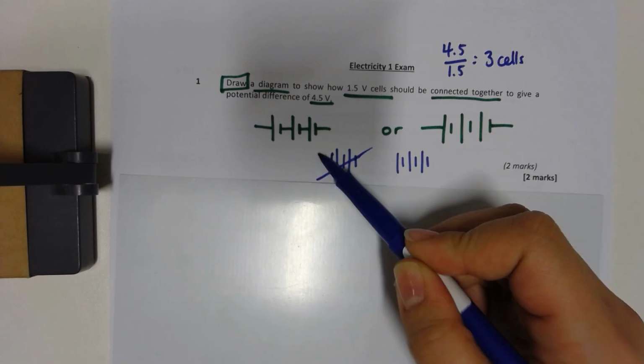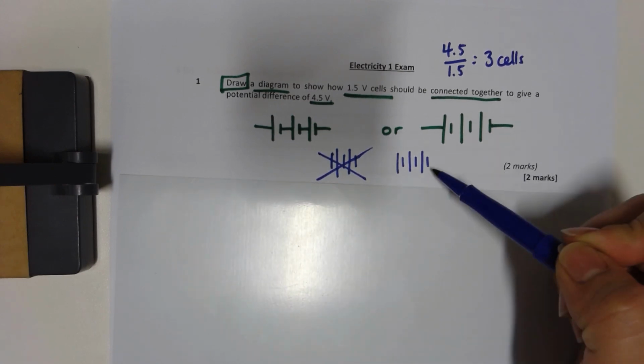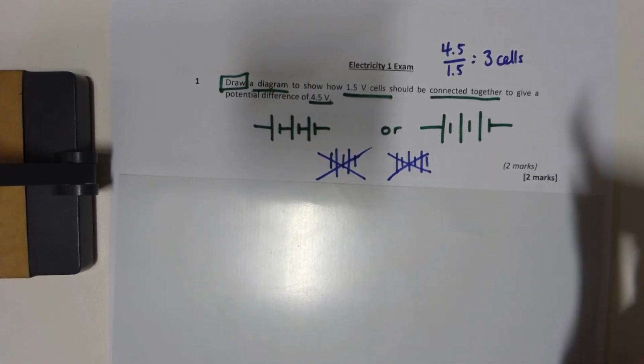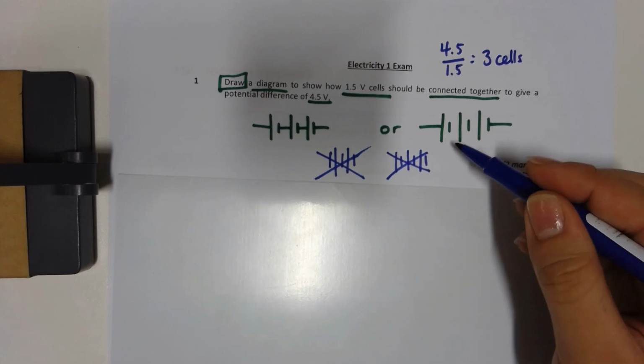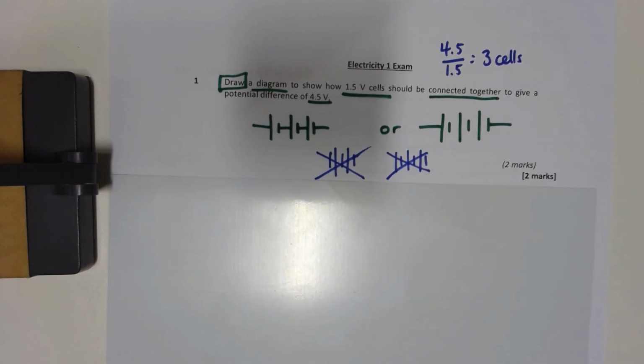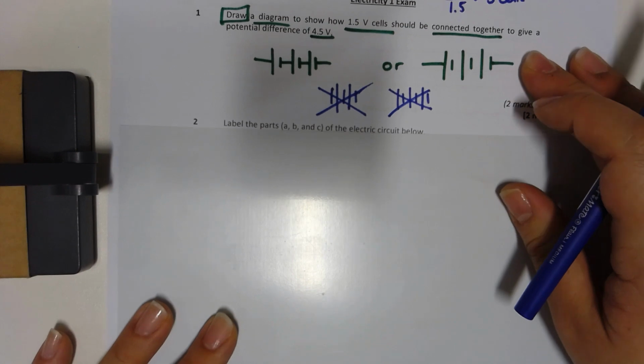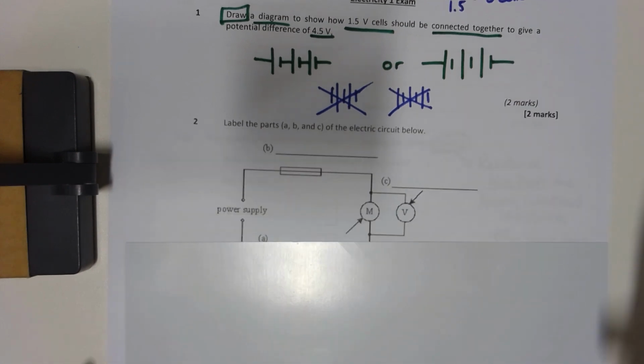It needs to have the 2 lines on either side, and also not like this as well. So make sure you have 3 long lines and 3 short lines when drawing your 3 cells. Next question, you had to label parts A, B and C.